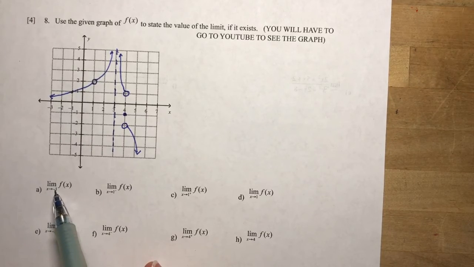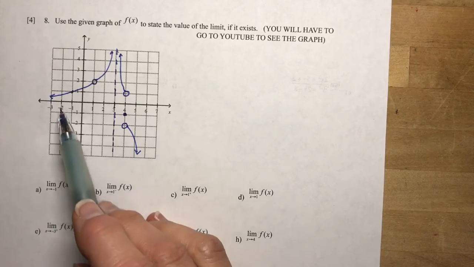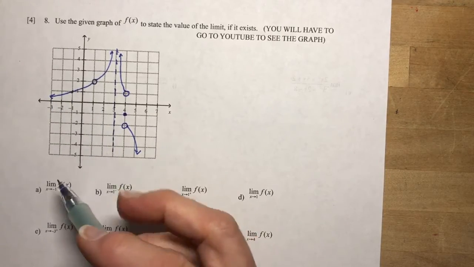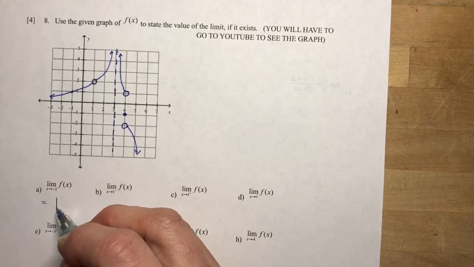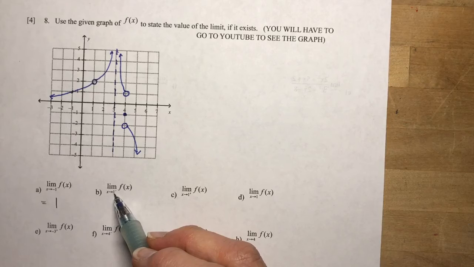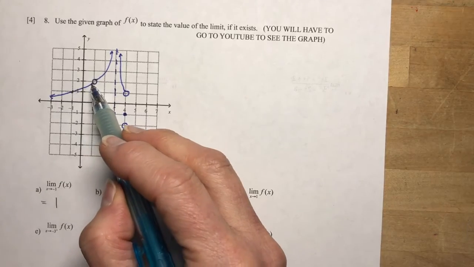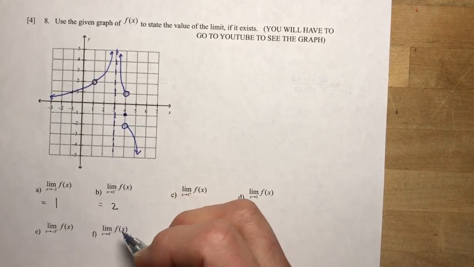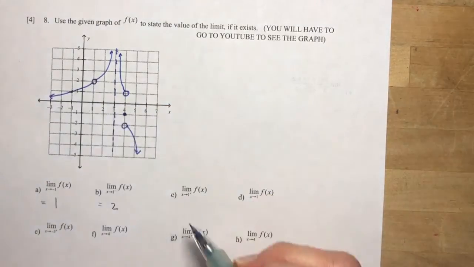What is the limit as x approaches negative 1? Negative 1 from the left is 1, from the right is 1, so the limit equals 1. The limit as x approaches 1 from the left. Now don't think of that as being negative 1. Okay, 1 from the left. 1 from the left is 2. So that's a one-sided limit. From the left is 2.